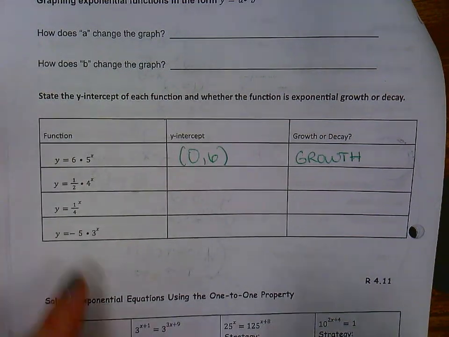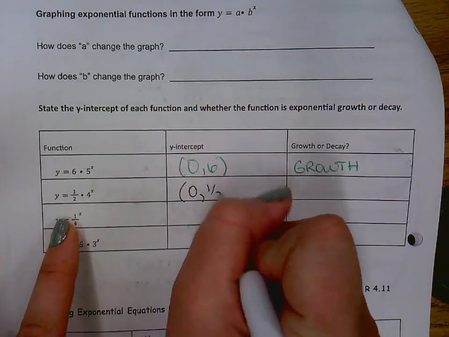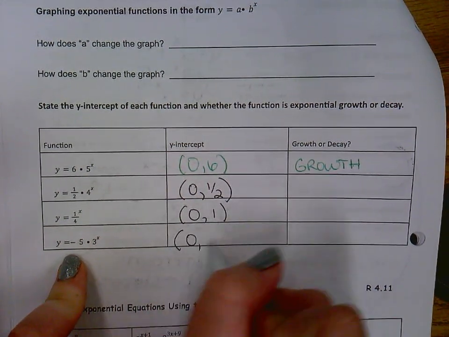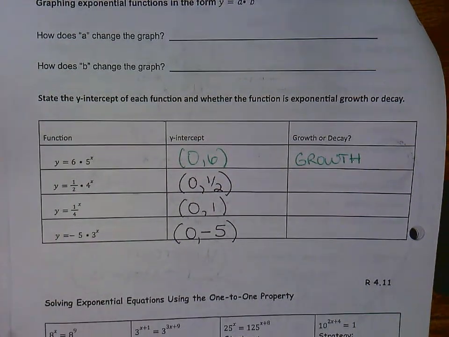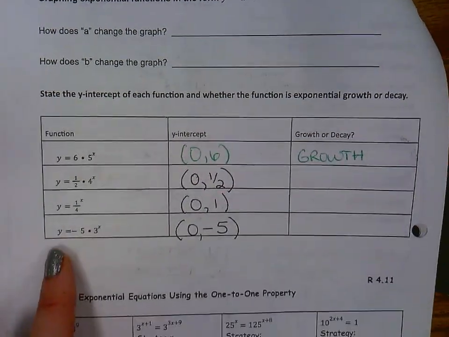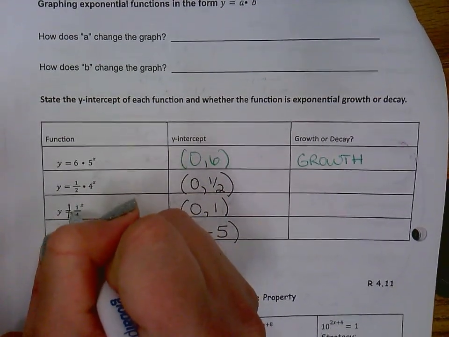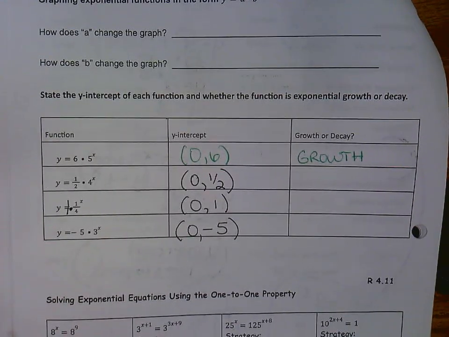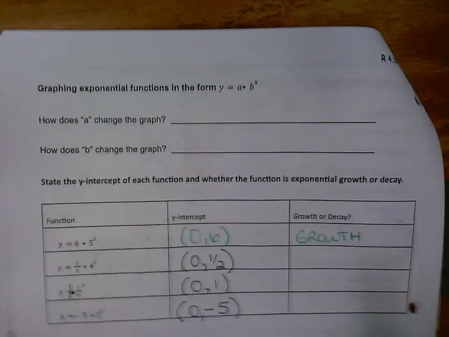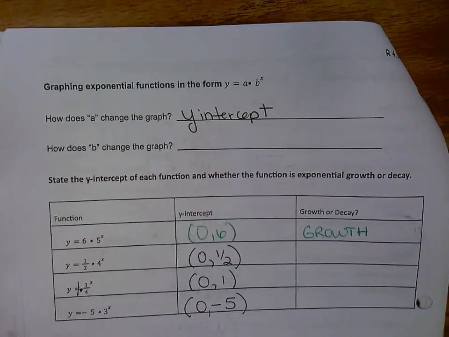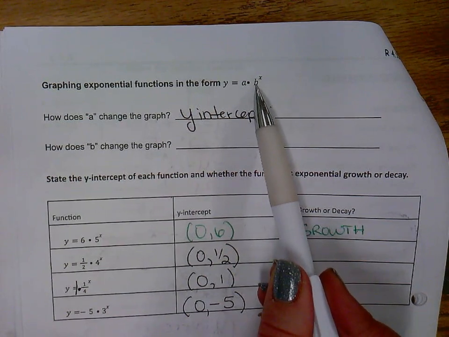Did you notice the y-intercept on this one was 0, 1 half? On this one, it was 0, 1. On this one, was it 0, negative 5? Where's that number coming from? I can see them on every question except for this third one. This is really 1 times 1/4, right? Because there's no number in front of it. So guess what? The a value is changing the y-intercept of the graph every time. So a is affecting the y-intercept, because when you plug in 0, this value becomes 1 times whatever a is.